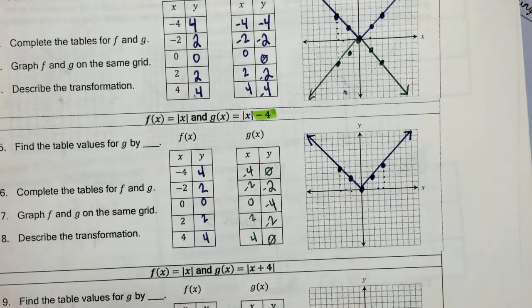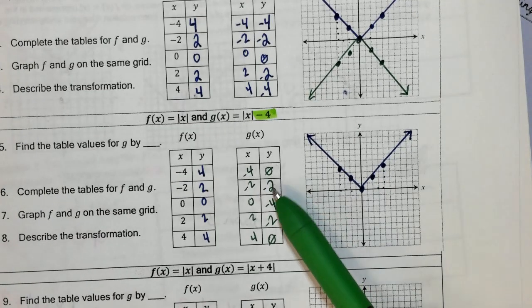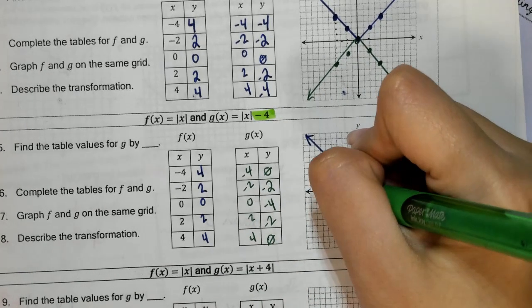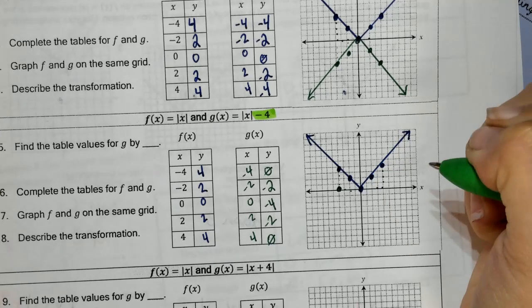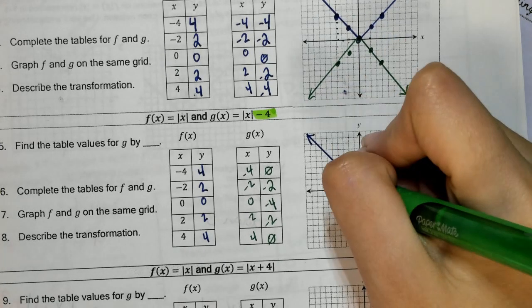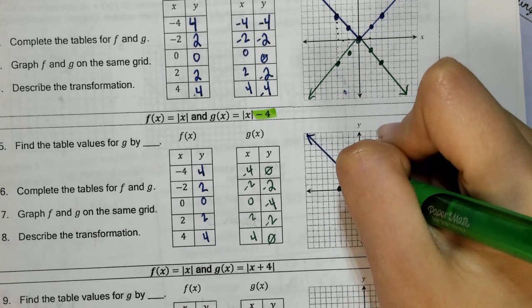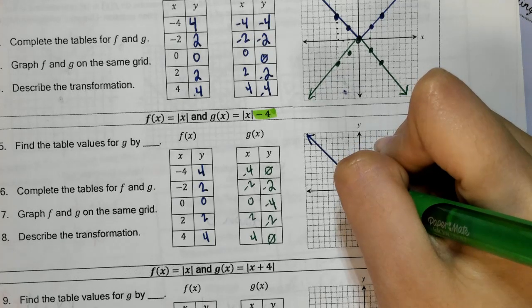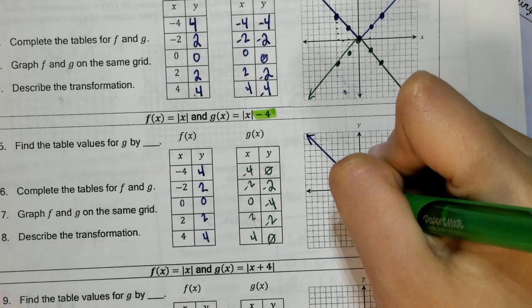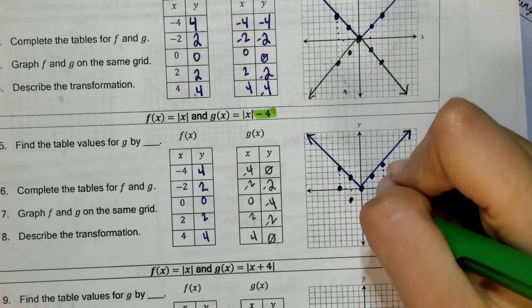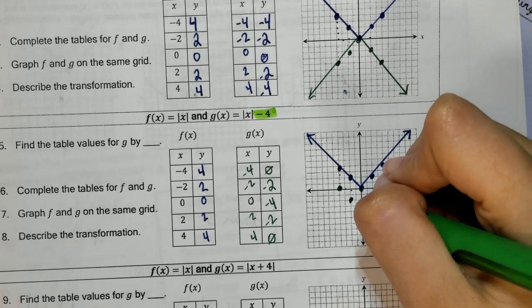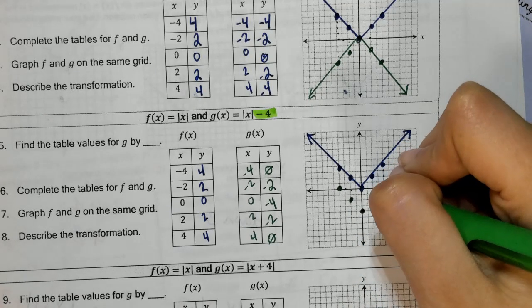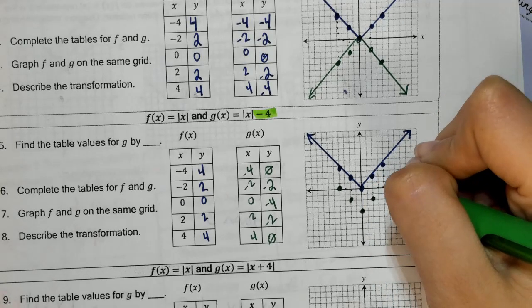But now that I look at my green graph, I can see that, okay, (-4, 0), I'm going to have a point right here. And then (-2, -2), (-1, 2, 2)... (0, -4), (2, 3, 4), (2, -2), and (4, 0).